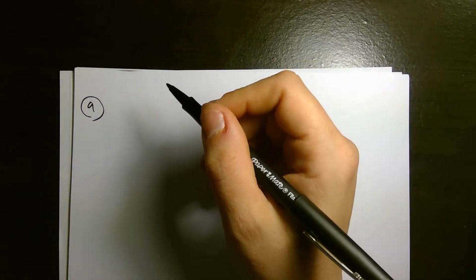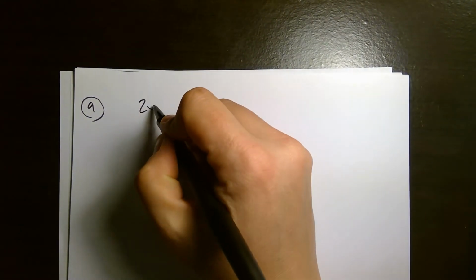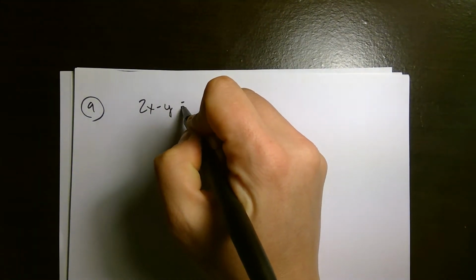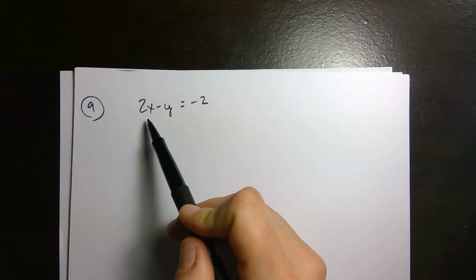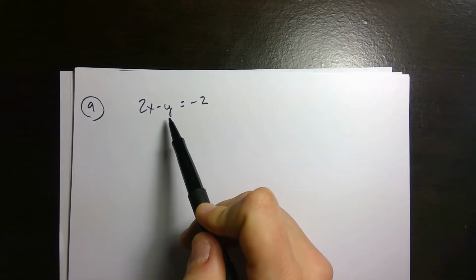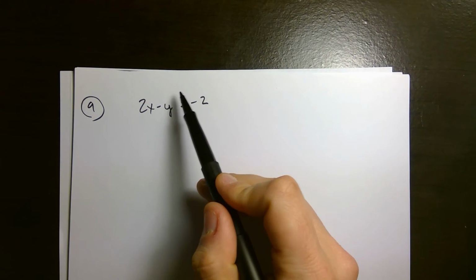All right, number 9, we're still looking for symmetry. The problem that we're going to have is 2x - y = -2. In this particular case, we're going to notice that y is not being squared. We're also noticing that the way this is written, it's just an equation, and I'm just trying to figure out what type of symmetry it might have.